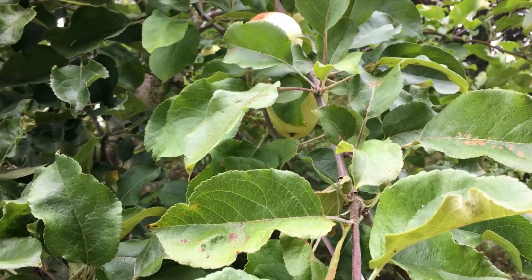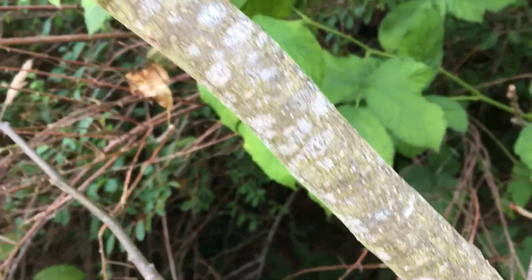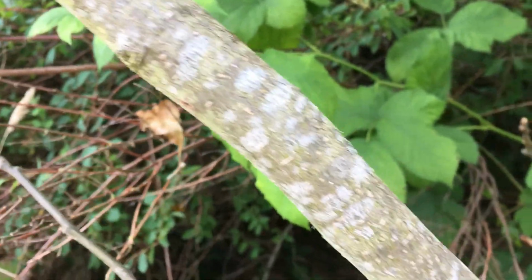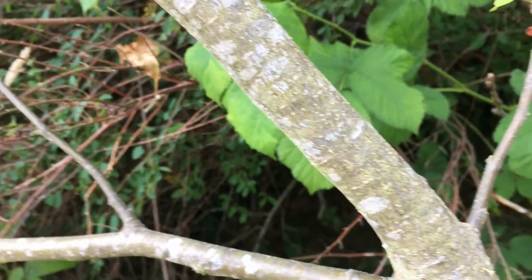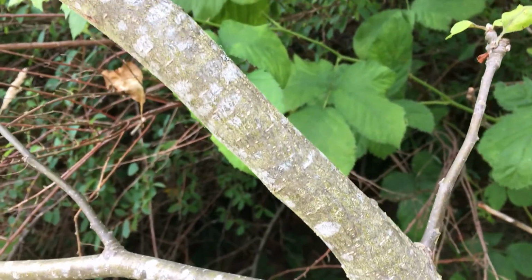And the bark can be similar to cherry tree bark as well, but not quite as prominent with the lenticels. You see some lenticels, but it's not quite that striking horizontal lenticel appearance of the cherry bark.